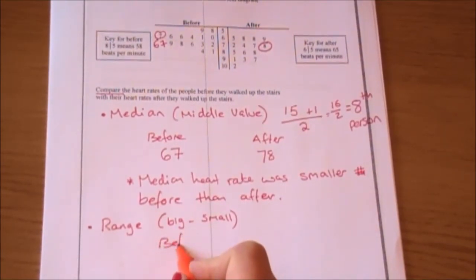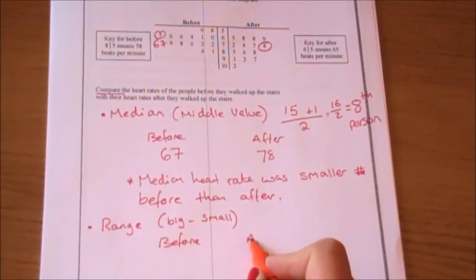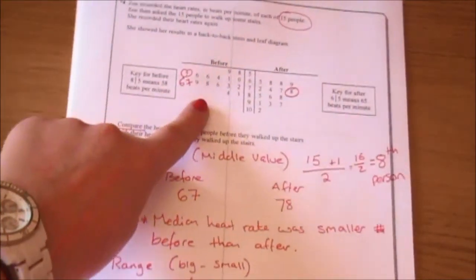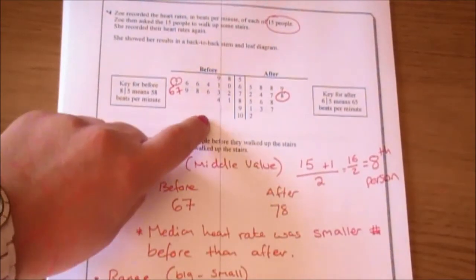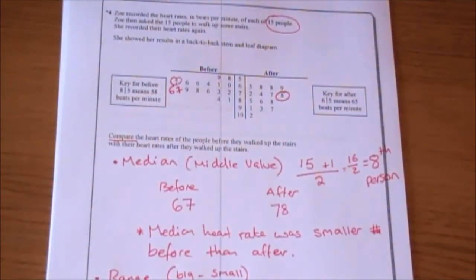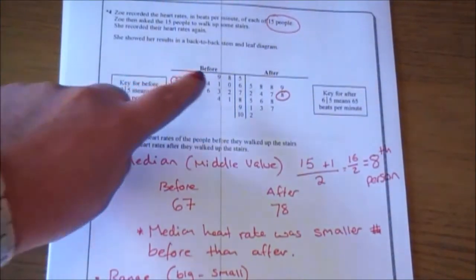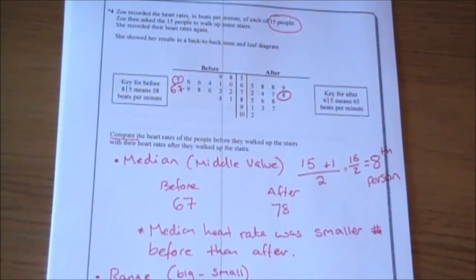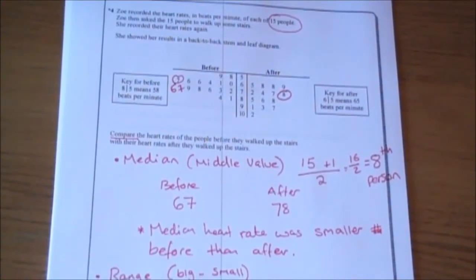Again, I'm going to look at the before and the after. So the range before is the biggest number, which in this case is 84. Take away the smallest number, which is 58. And 84 take away 58 is 26.